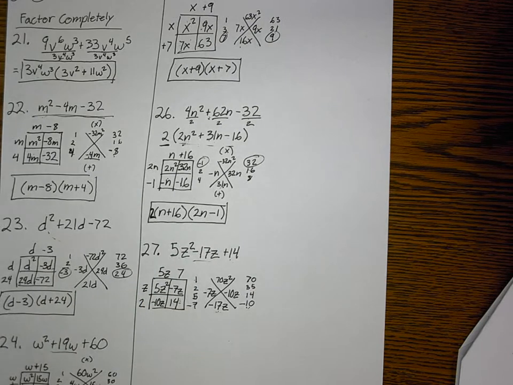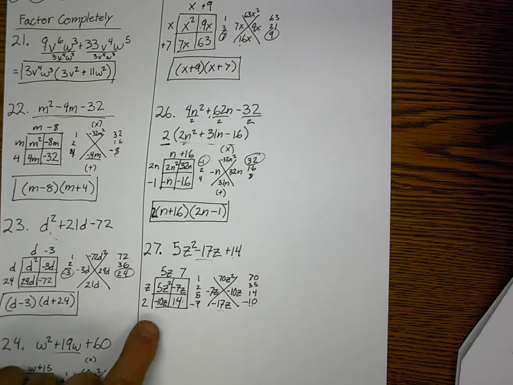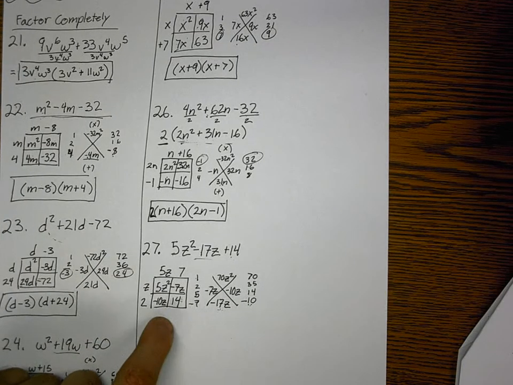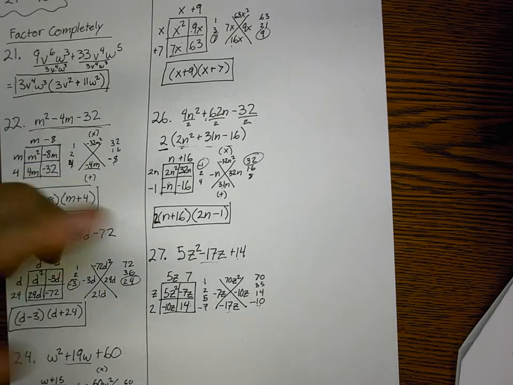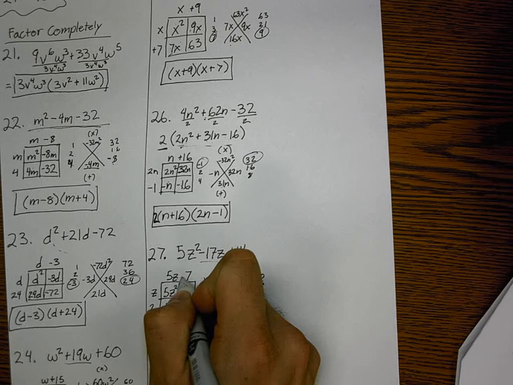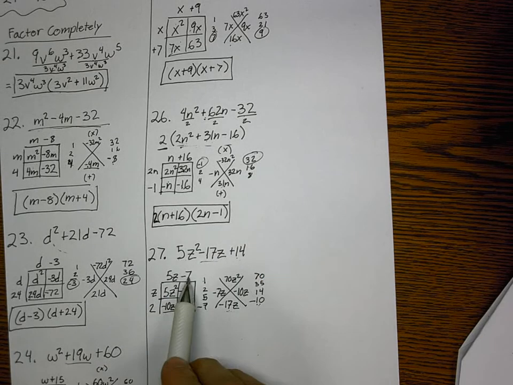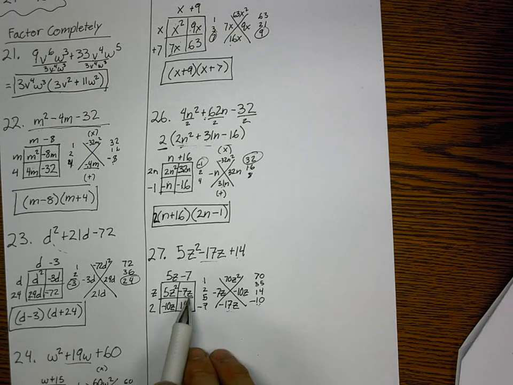See, now if all of these are positive, there's no way that we can multiply to get these negatives. But we know that that's what we need, because that's what was given. So something has to be negative. Right? So if I make this negative 7, then z times negative 7 is negative 7z. But negative 7 times 2 is not positive 14. It would be negative 14.